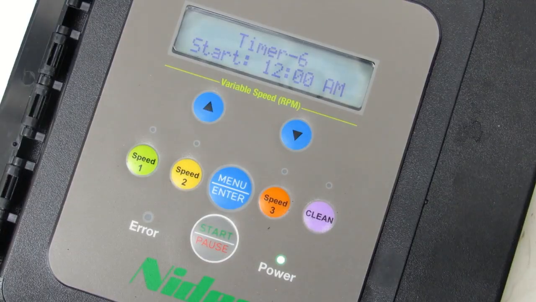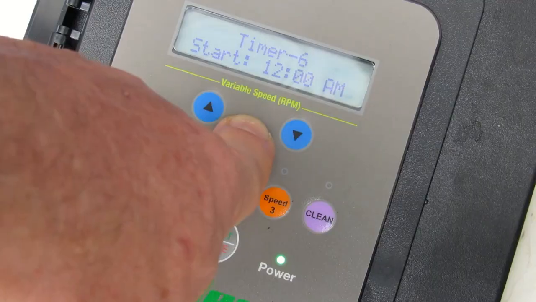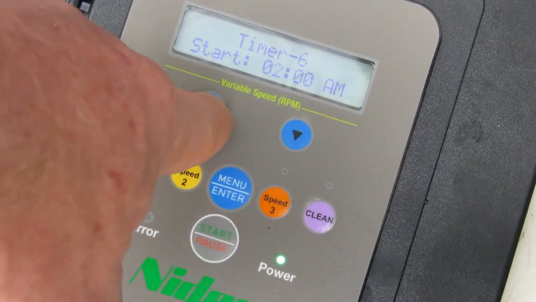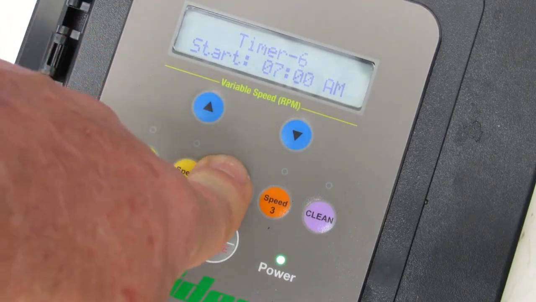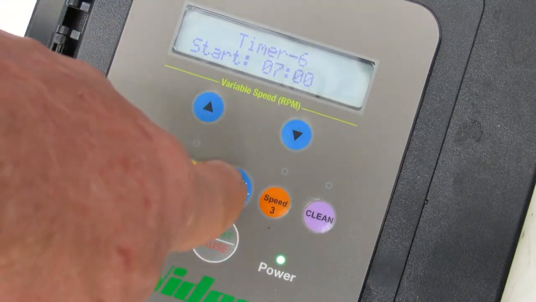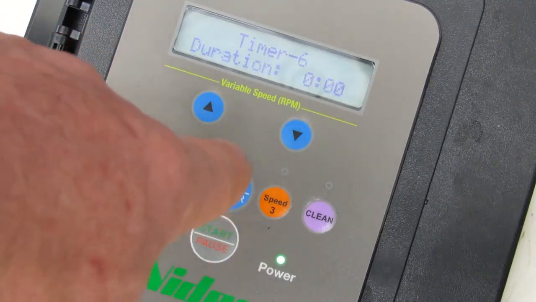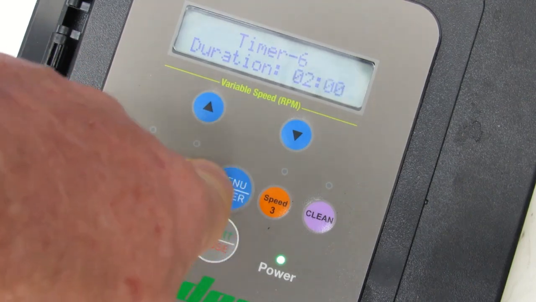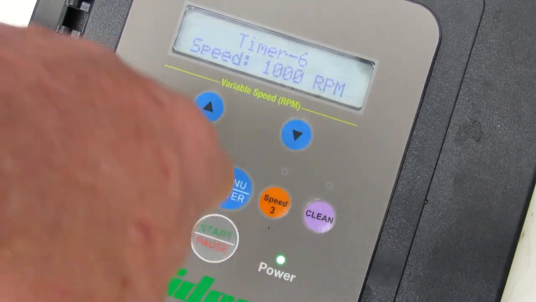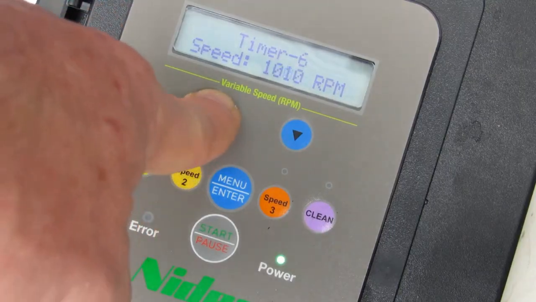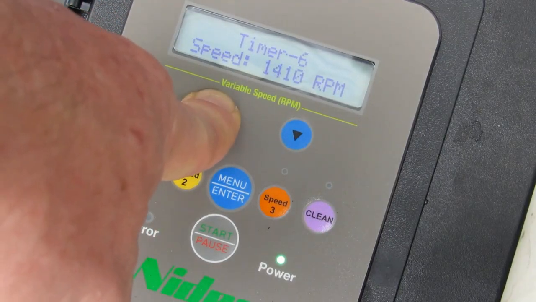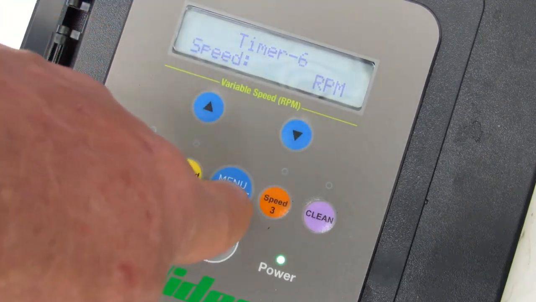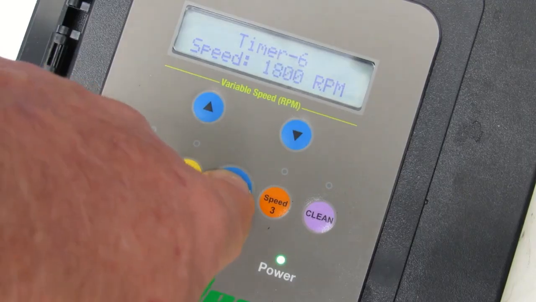It's going to start at 7 p.m. Start. Duration of 2 hours. And an RPM of 1800. If you hold in the button, it jumps up by 100 RPM at a time. If you just bump it once, it jumps by 10.